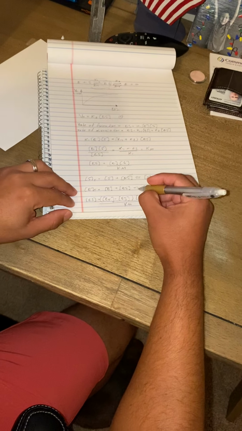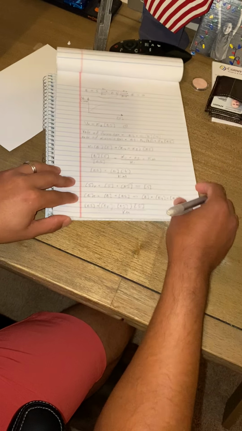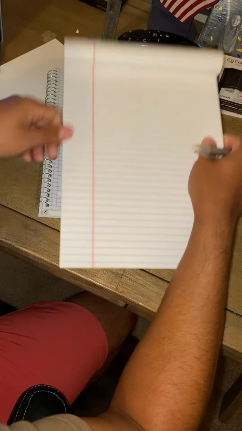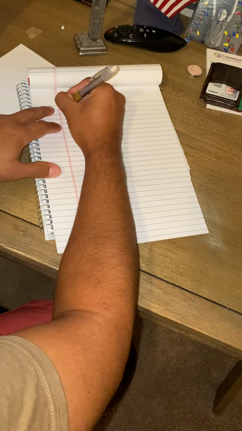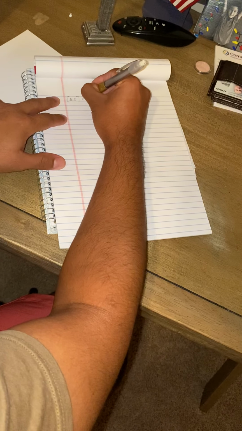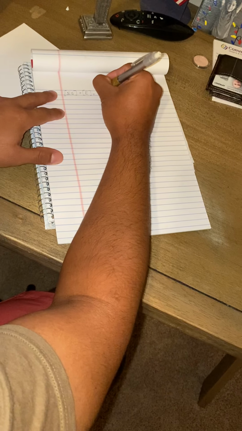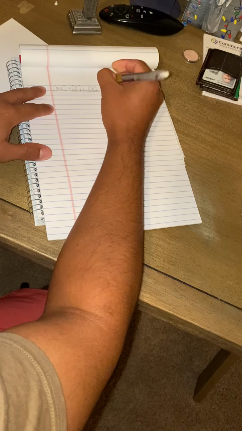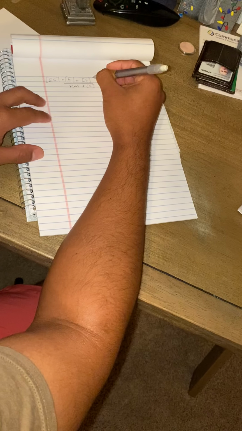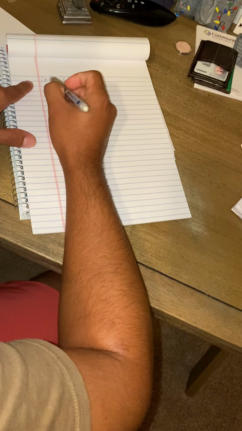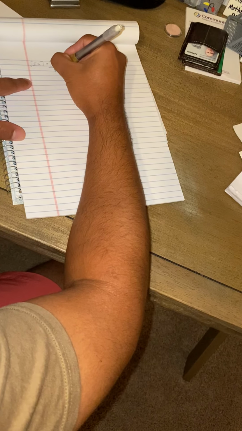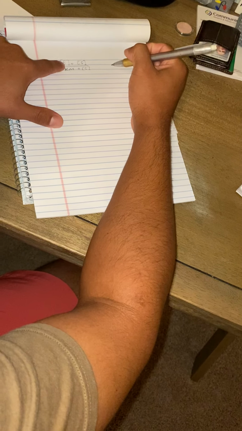So once we solve this equation, we get enzyme-substrate complex is equal to enzyme concentration total times substrate concentration over Km plus S. So now we have ES in terms of almost all substrate, and we have Km, which is a constant, and we still have the E total right there.